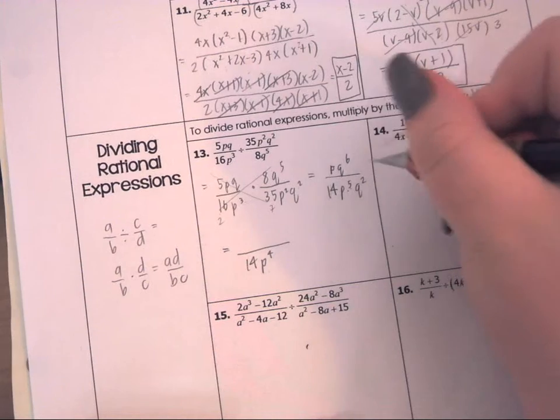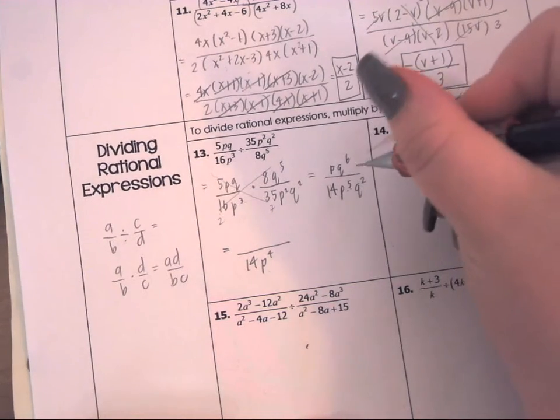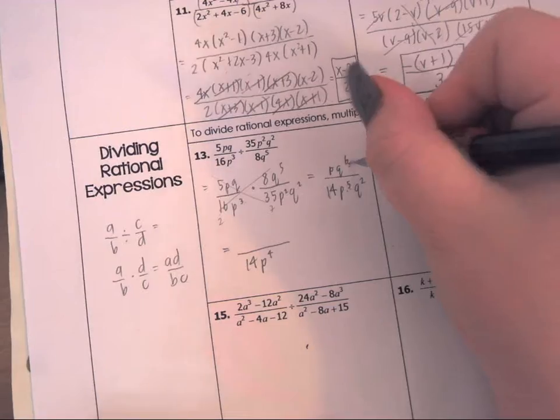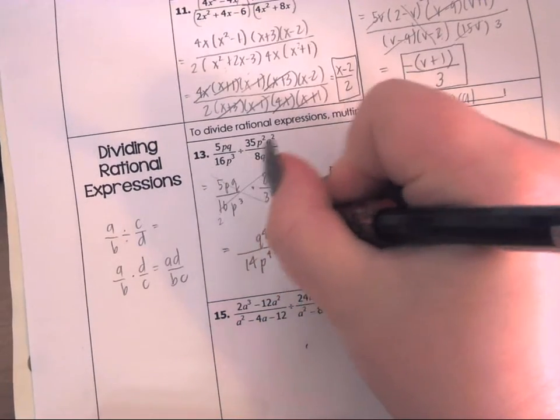And then q to the 6th and q squared. Q to the 6th is winning. It's on top, and it's winning by 4. So q to the 4th. And that's it.